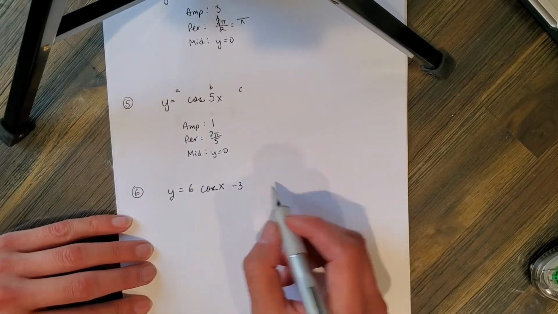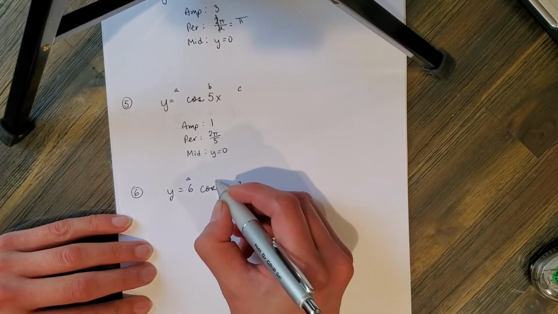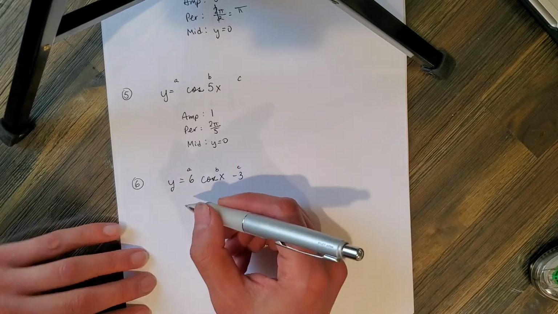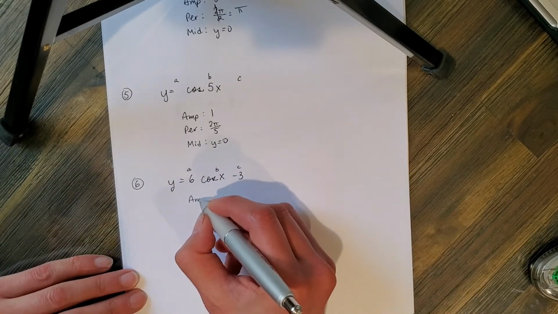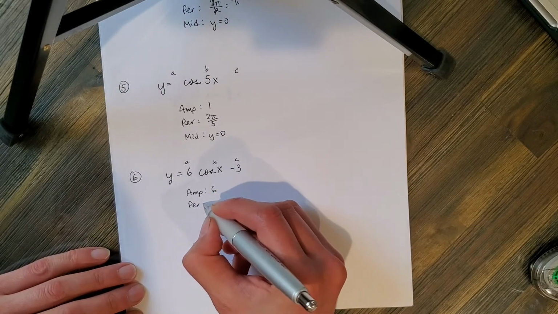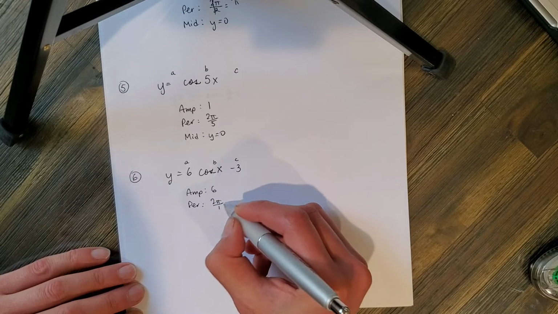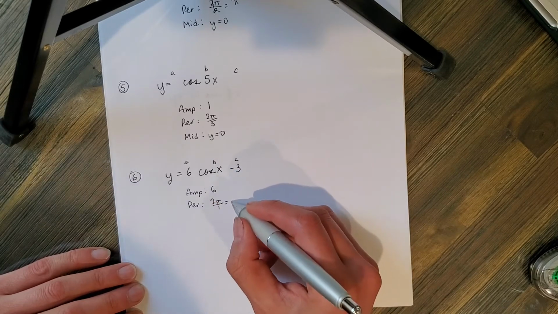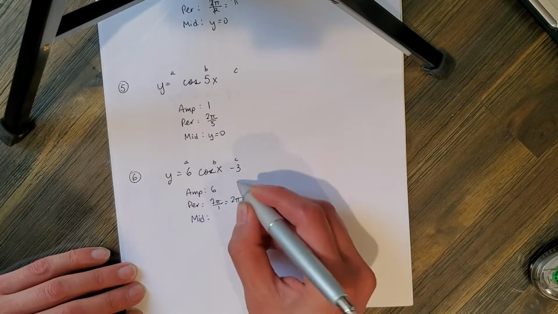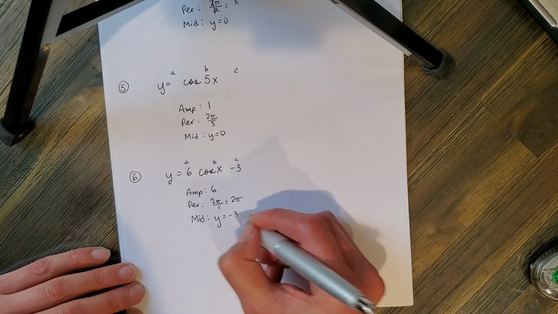Okay? All right, notice this one here has A, B, and then C. Okay? So here we have the amplitude is 6. The period is going to be 2 pi over 1, right? That's an invisible 1 there. And so that's just going to be 2 pi.